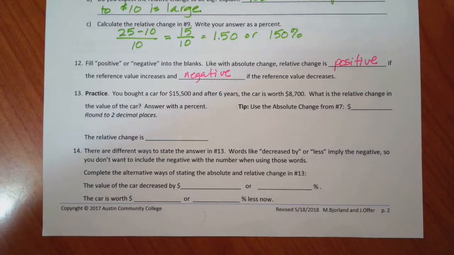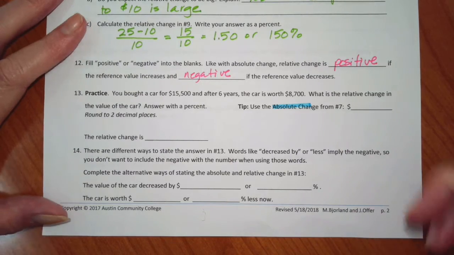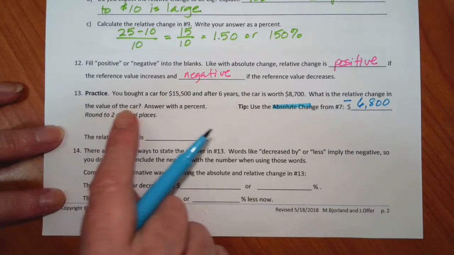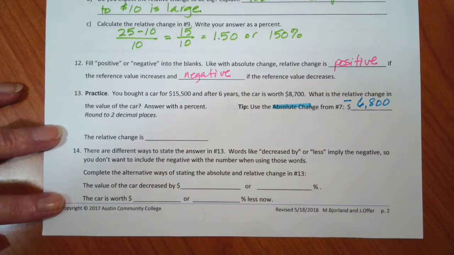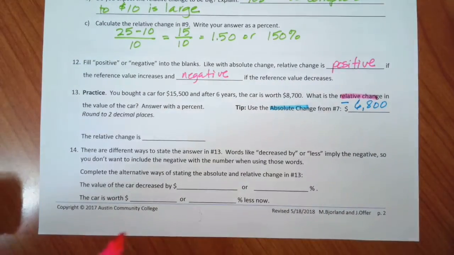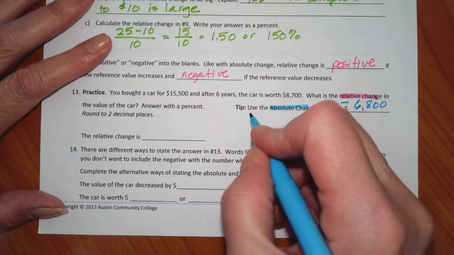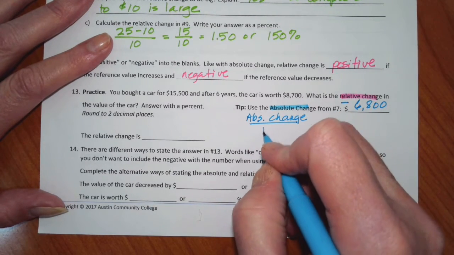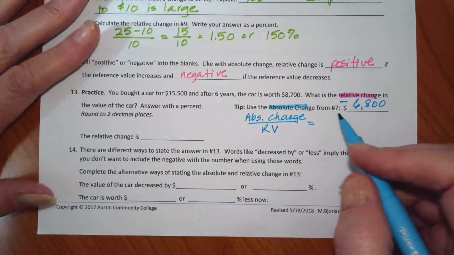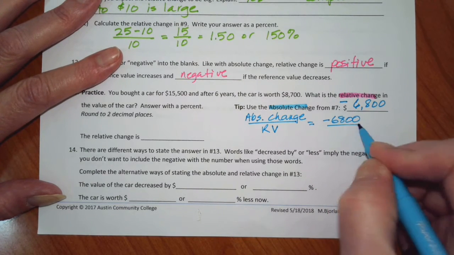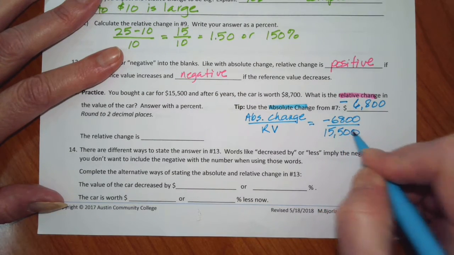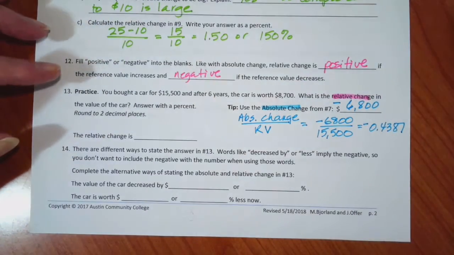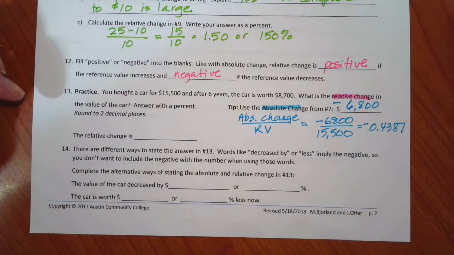Well, we found that the absolute change was a negative $6,800. So now I want to find out what the relative change is. That means I have to take the absolute change divided by the reference value, which in this situation gives me negative 6,800 divided by 15,500, which is negative 0.4387.